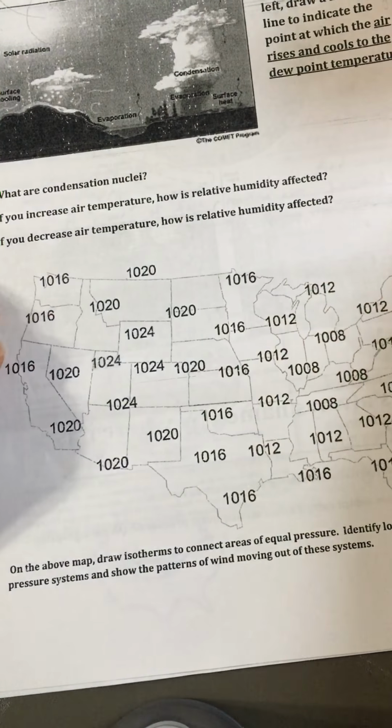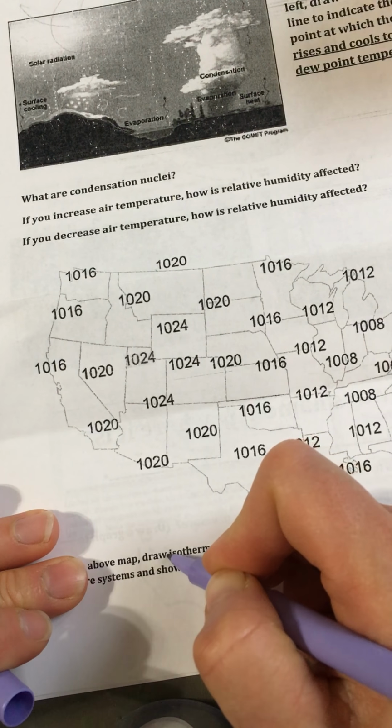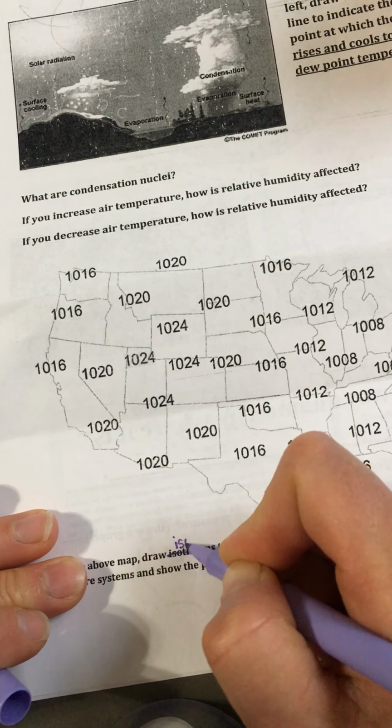So I want to take a moment and go all the way to the back page, and do this little review with you real quick. It'll take 2 seconds because what this actually is, is an isobar map. Now it says at the bottom isotherms. That is a typo. This is actually isobars.